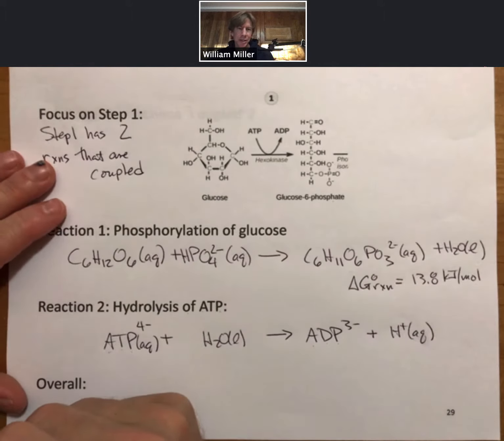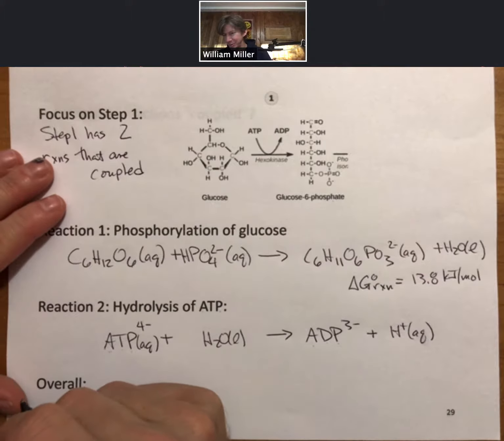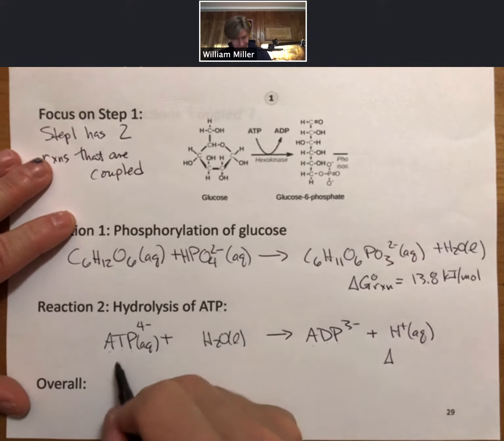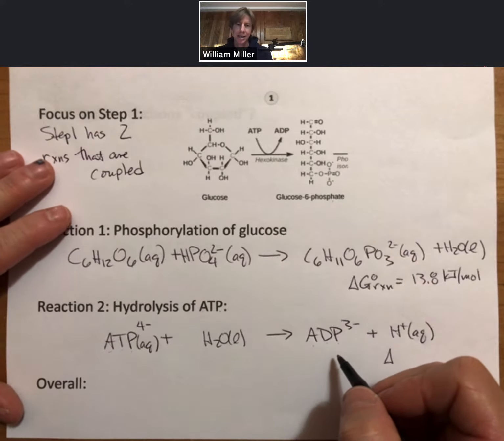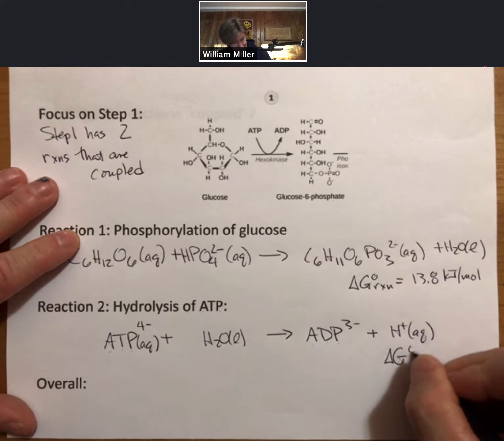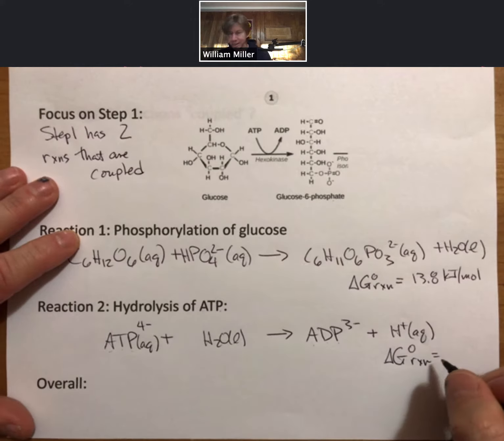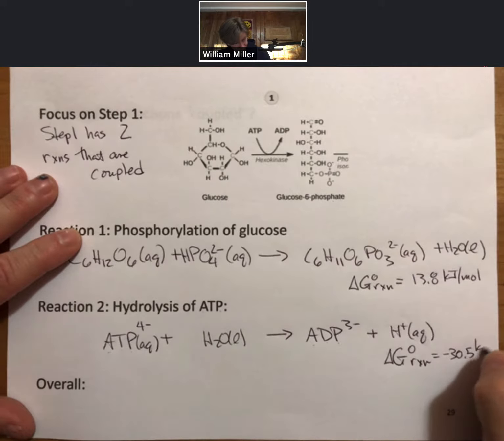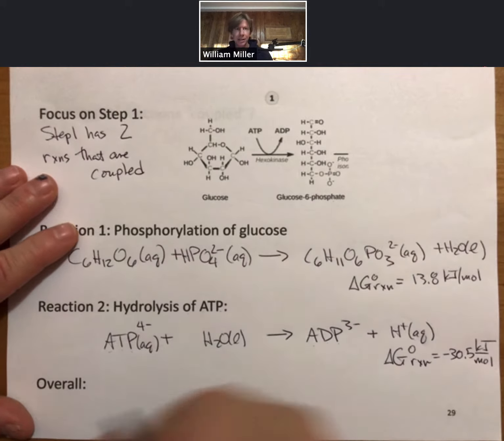So this first reaction does not happen by itself. The second reaction is actually one of the reactions that stores energy in our bodies. Its delta G naught reaction is minus 30.5 kilojoules per mole.